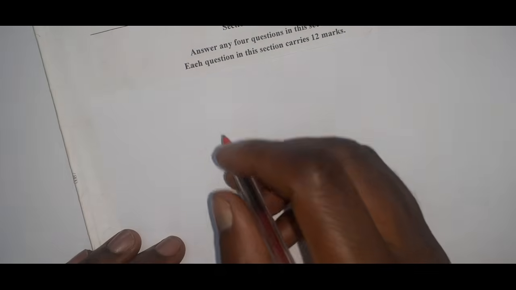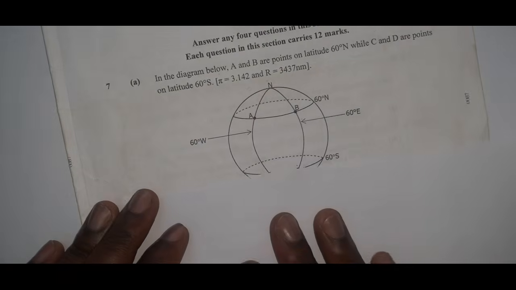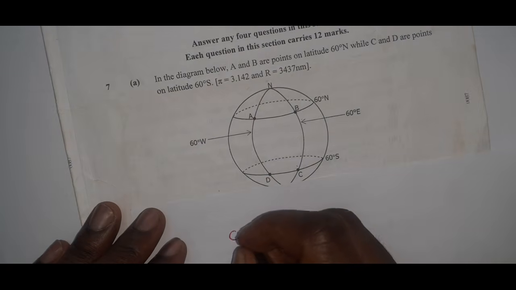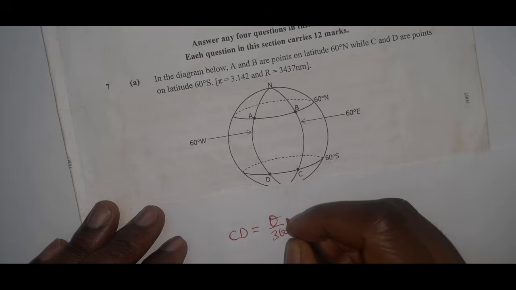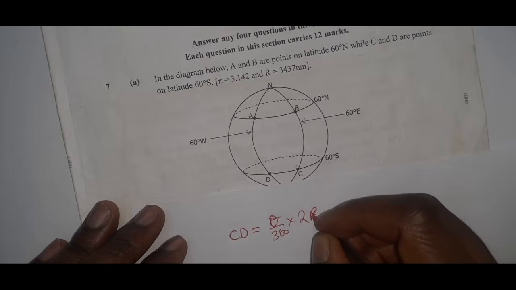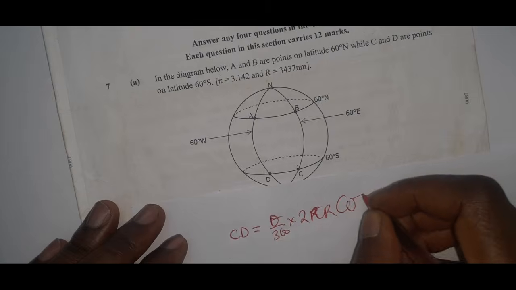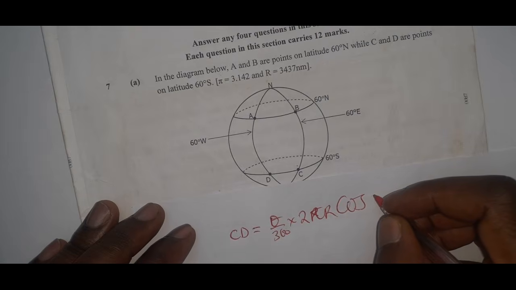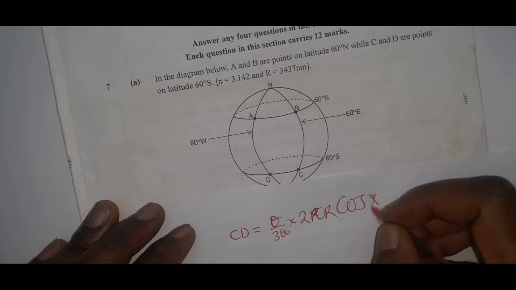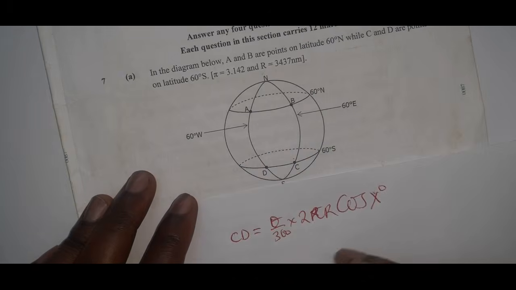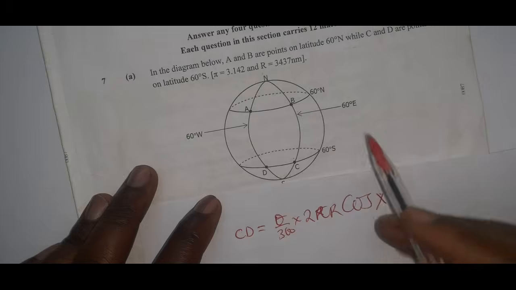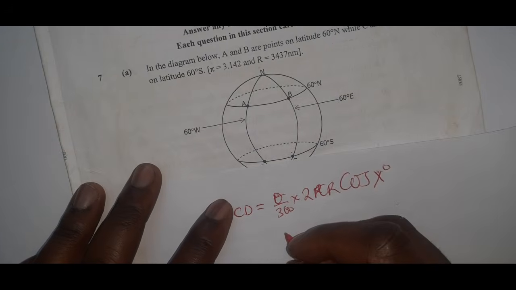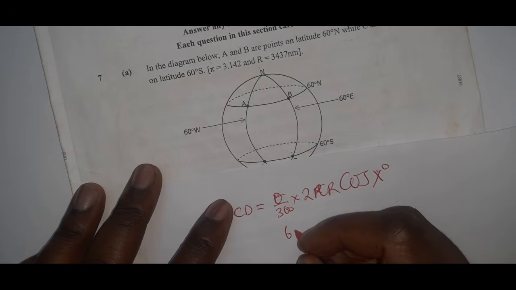So these 2 points are on the same latitude here. So we can say CD is equal to 360 multiplied by 2 multiplied by pi r, then cos theta, or cos x. So again here we need to find the difference, which will give us 120.